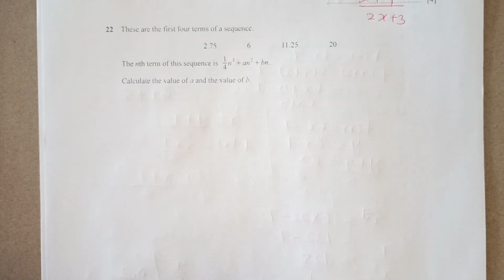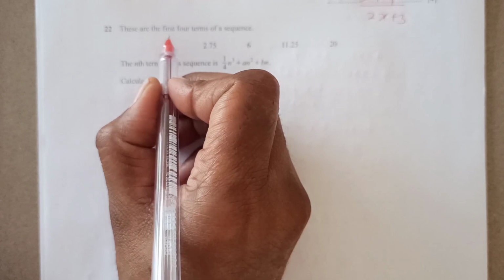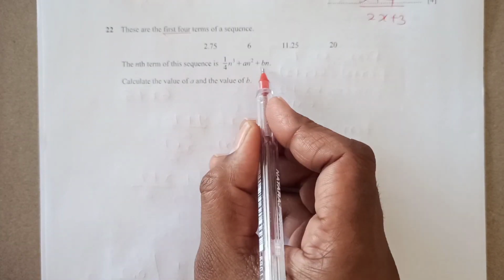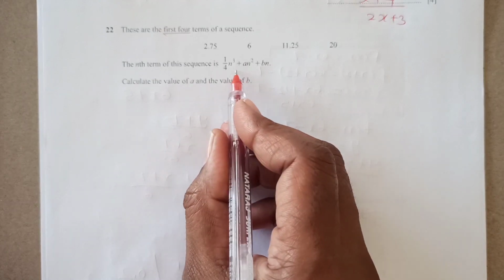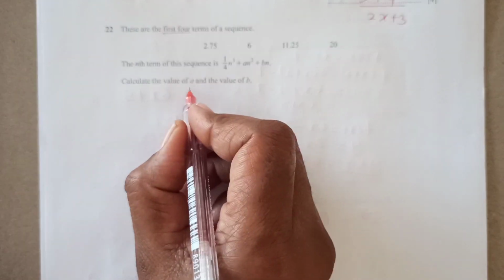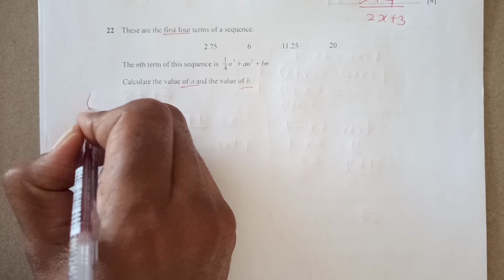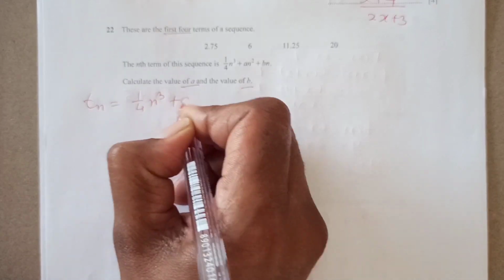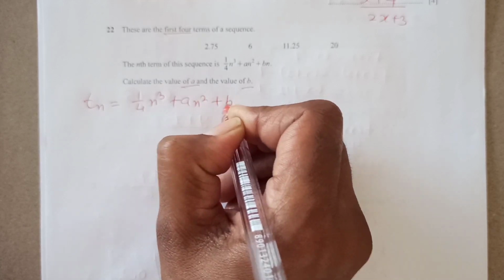Now question number 22 is from the sequences. The first 4 terms of the sequence are given. The nth term of the sequence is this. Calculate the value of a and b. We have a and b here. That's what we need to calculate. So Tn, we have 1 over 4 n cubed plus a n squared plus b n, right?